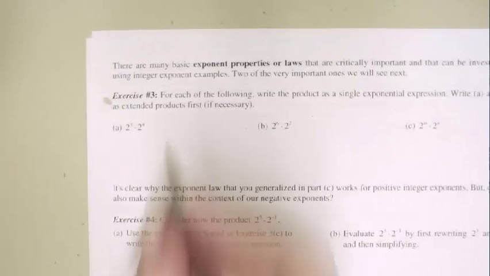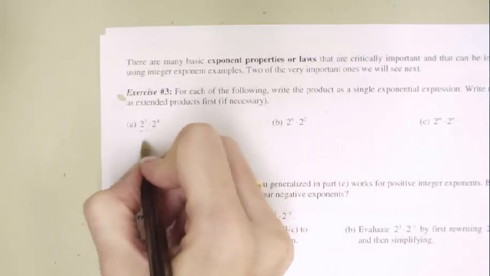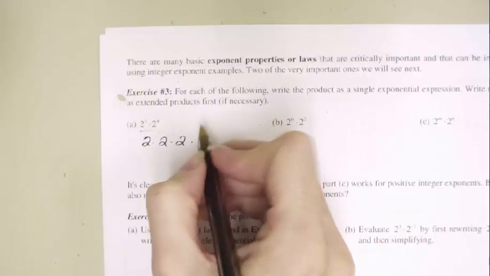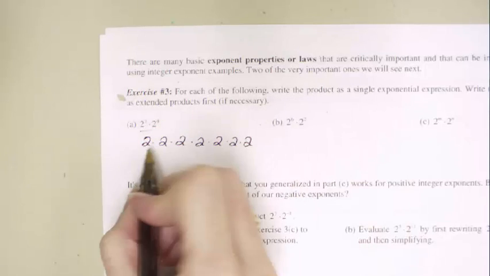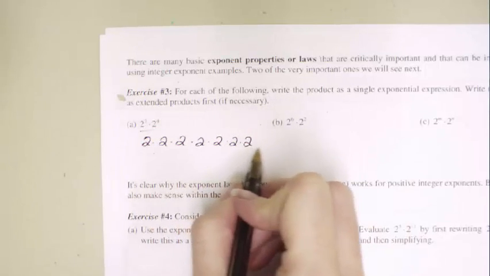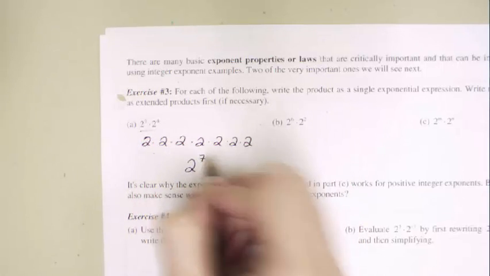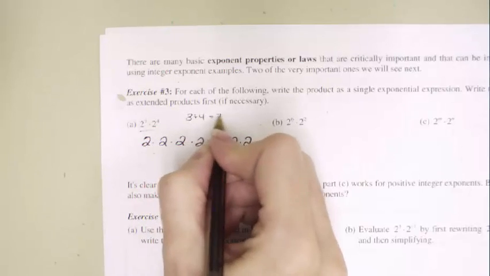So what we want to see from this is the property of exponents here. This one right here, you're going to say 2 to the third would be 2 times 2 times 2. 2 to the fourth, 2 times 2 times 2 times 2. And if I count all of those up, I could rewrite that as 2 to the 7th. You notice I had 3 and 4. 3 plus 4 is 7.